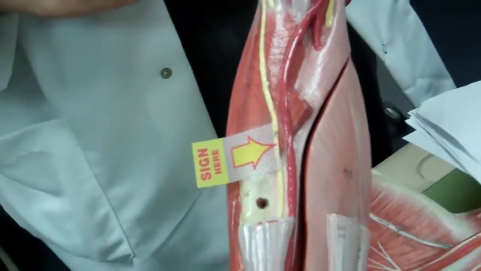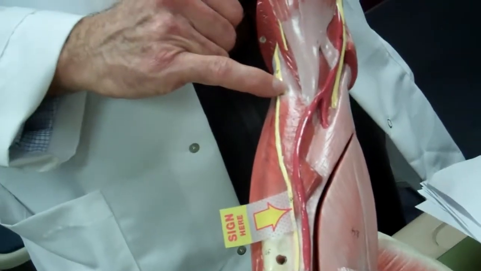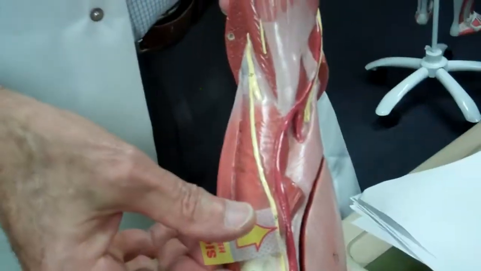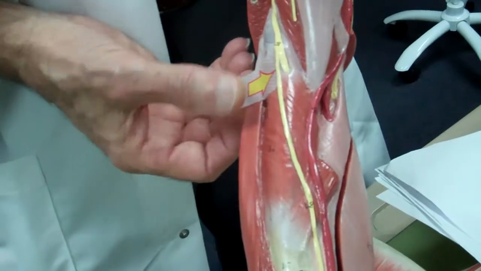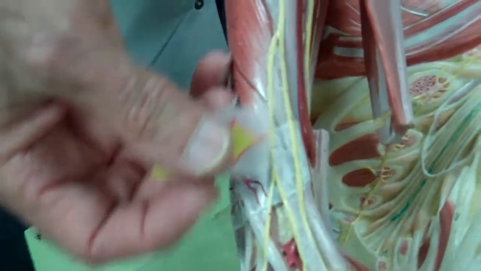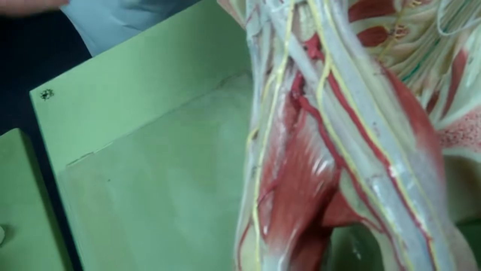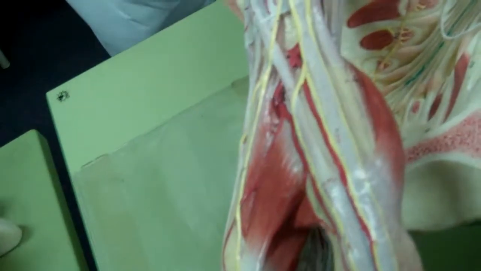You see, radial breaks into superficial and deep. This is superficial radial. If I tag it here, superficial radial. If I tag it here, it's superficial. These are branches of the superficial radial, the dorsal digital branches.